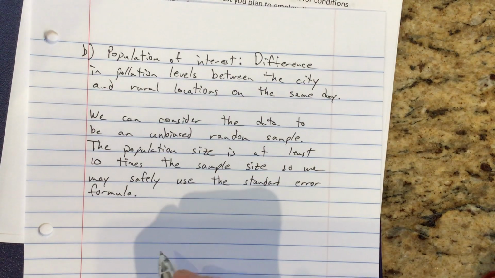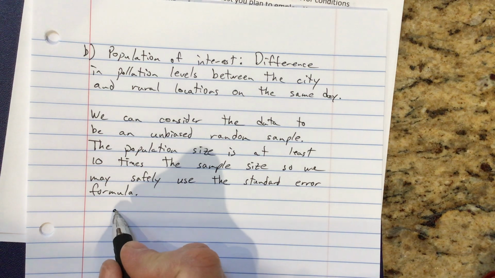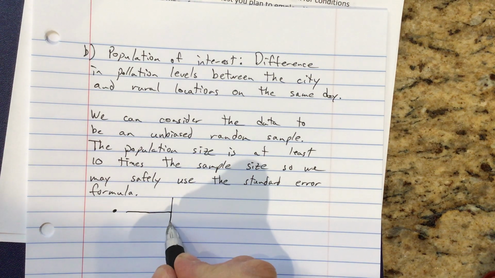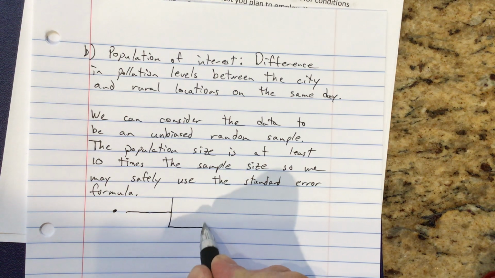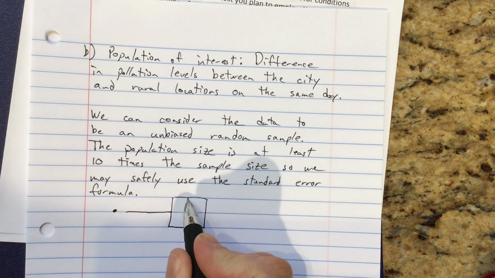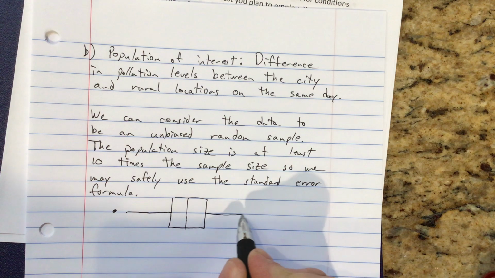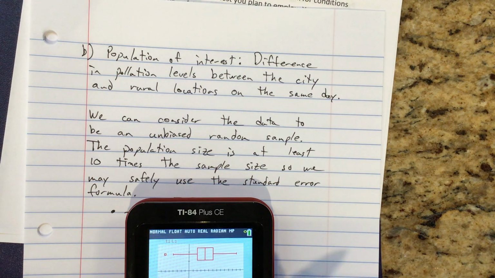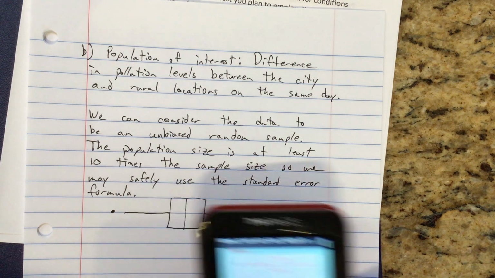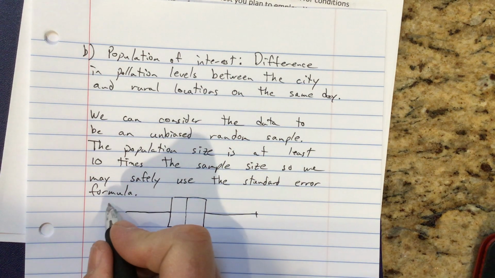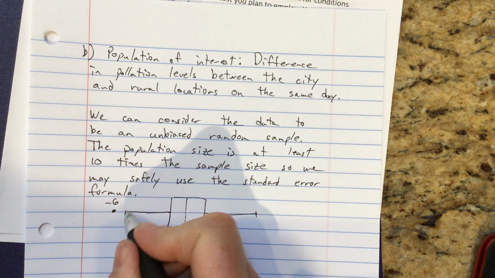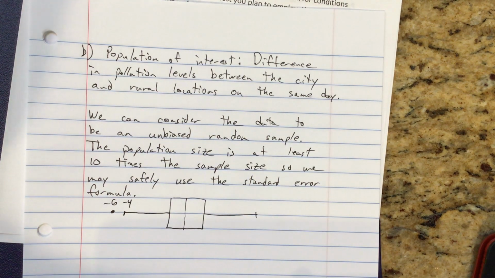Okay, so let's put it on our paper though. Okay, and put our values. Outlier is -6. -4. Quartile 1 is 2.